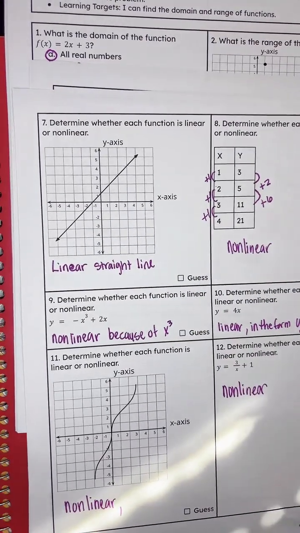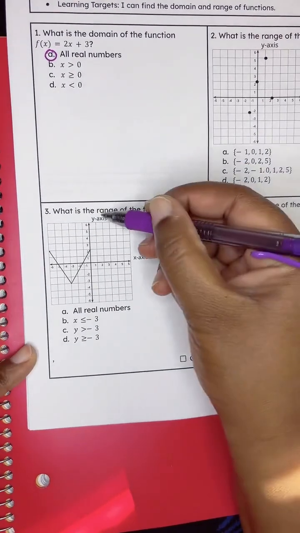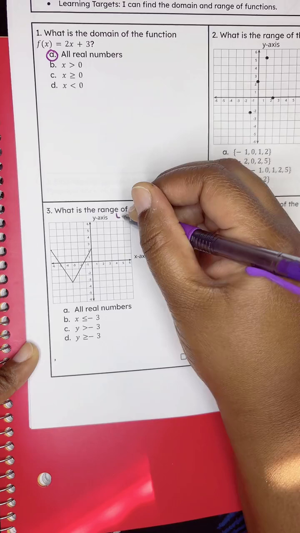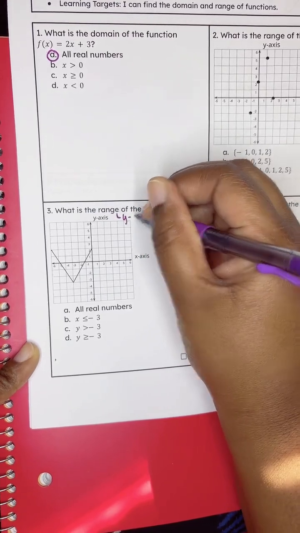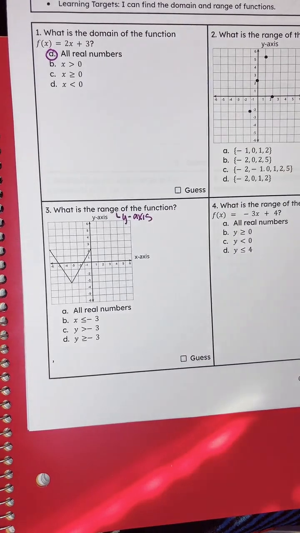Okay. Now, range, we're dealing with the y-axis. Whenever you think about range, it's the y-axis. So if we look at number 3, what is the range of the function?